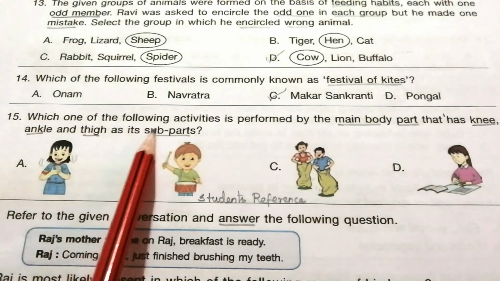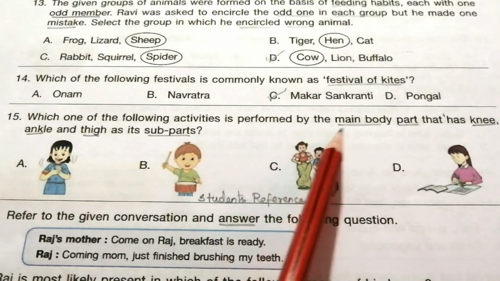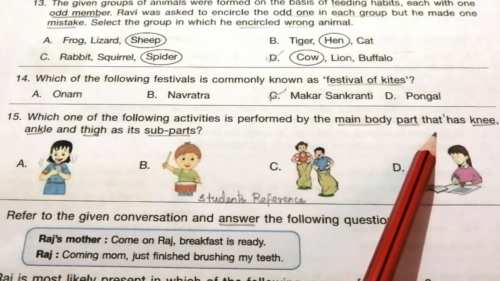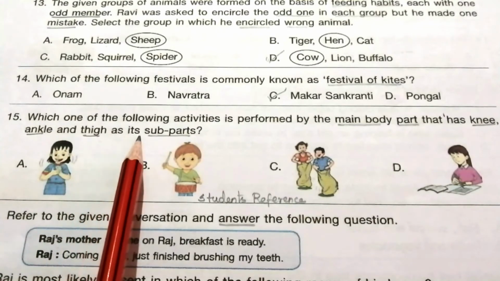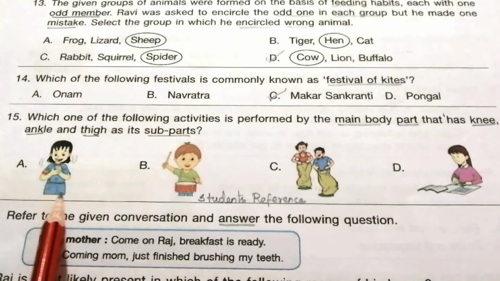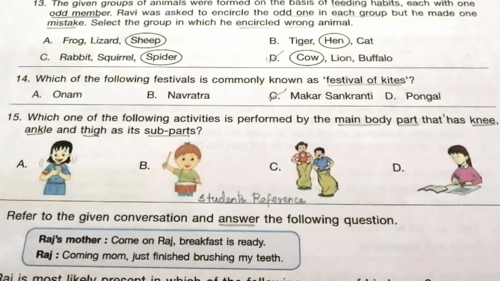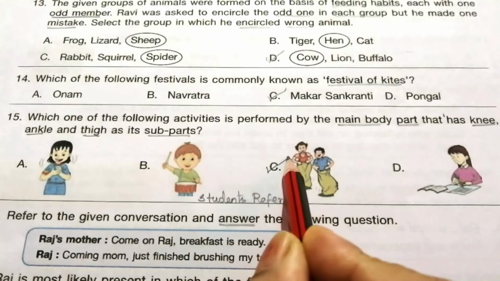15. Which one of the following activities is performed by the main body part that has knee, ankle and thigh as its subparts? You look at the given pictures and find out the answer. The answer is C.